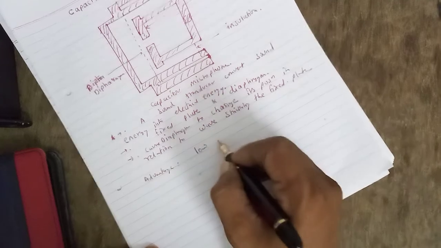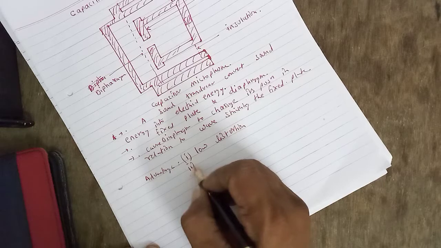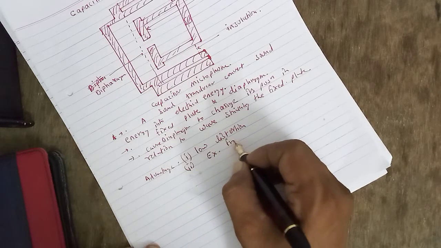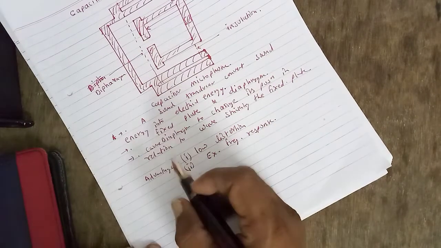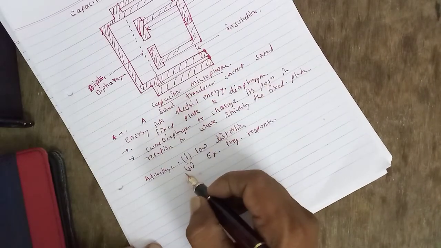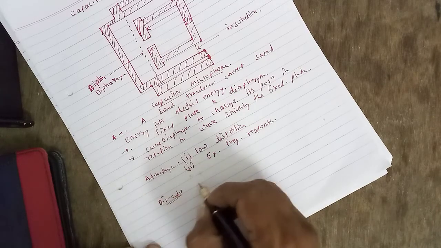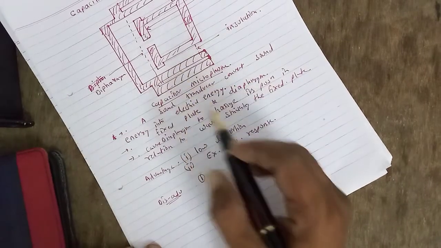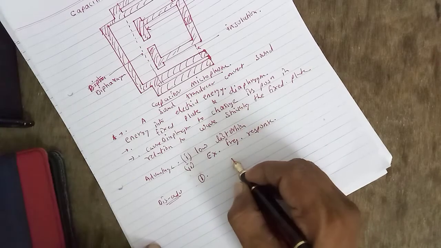It has low distortion. The second advantage is that it has an excellent frequency response. These are the two advantages offered by this capacitor microphone. But apart from these advantages, there are also disadvantages. What is the first disadvantage? The output level of this microphone is extremely low. Whatever value you get is very low.